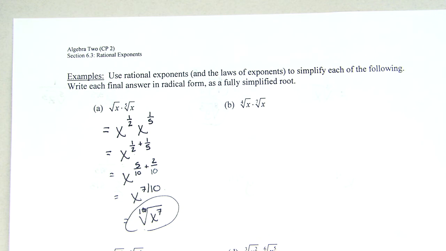Try letter B. Do me a favor, don't go beyond B yet, but try letter B. I will be looking for your common denominator work, all that stuff.